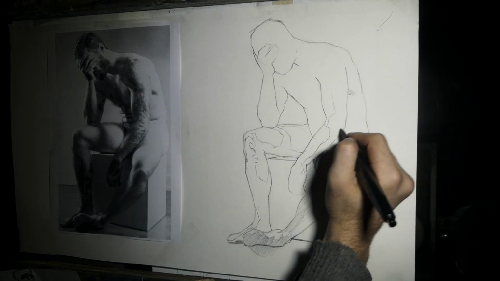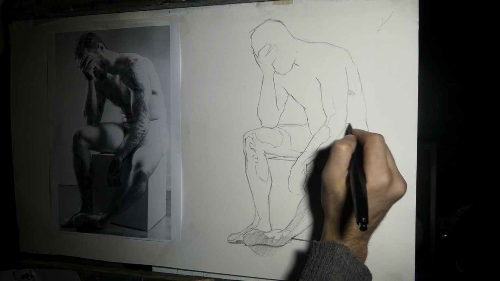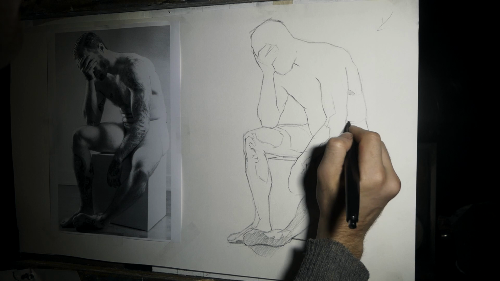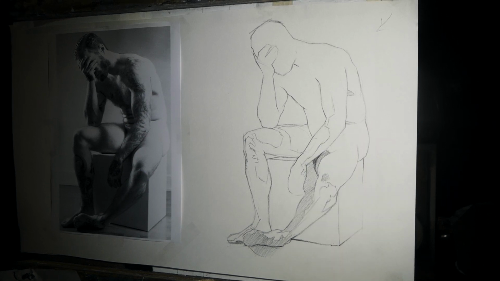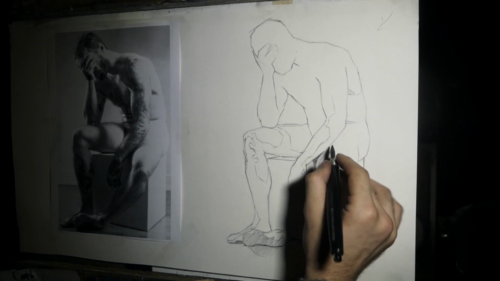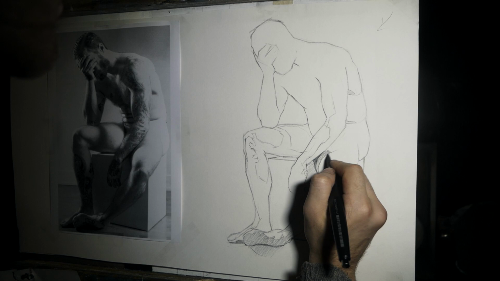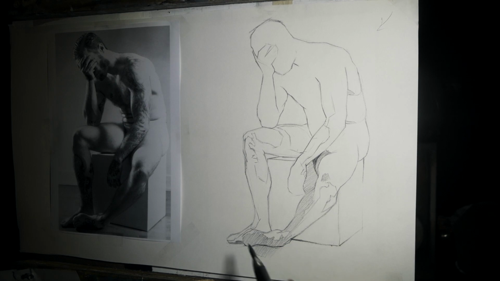Equally, there's this other form here that's more of a love handle probably than a muscle, which juts out just there. So that also connects to the external portion of that form. So you start to see how the inside and the outside work together, or you have to be aware of both as you're drawing in order to make them make sense.